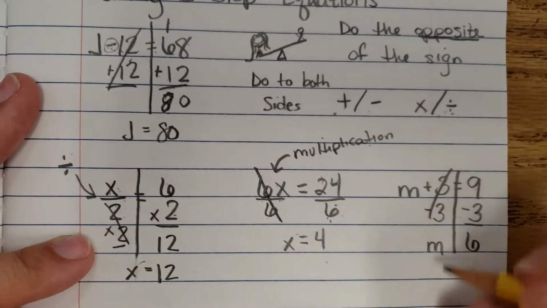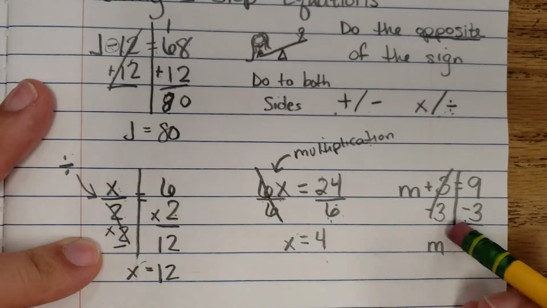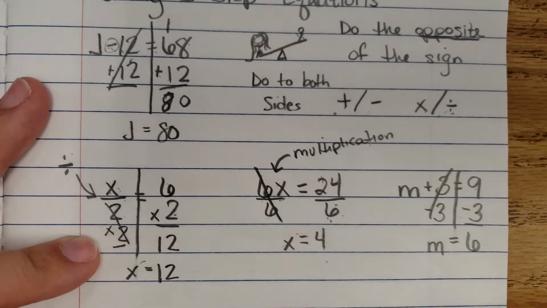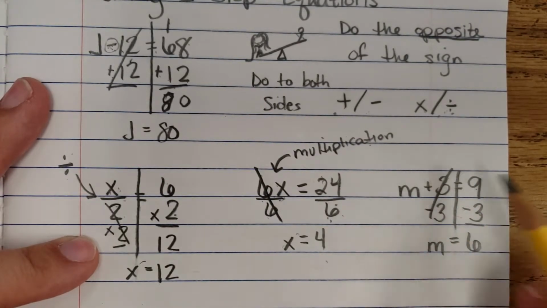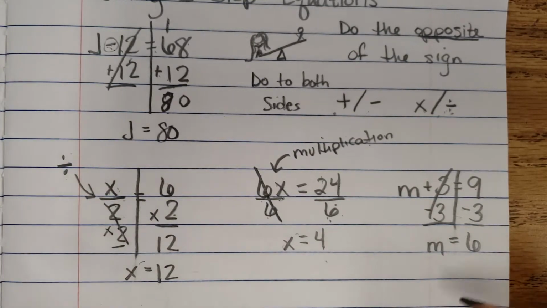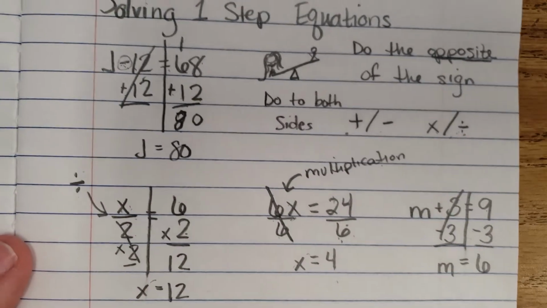So m equals 6. Does that make sense? I like it, I like it a lot. All right, so we're good there. So that is solving one-step equations.